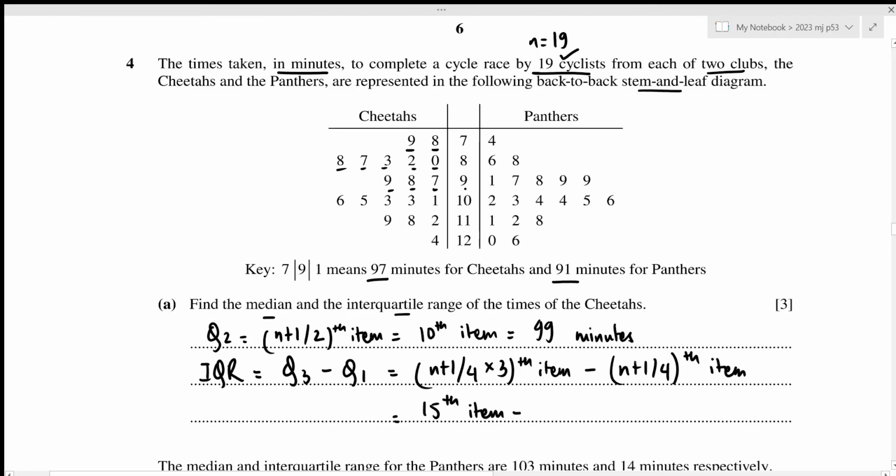Minus 19 plus 1 is 20. 20 by 4 is 5. Minus the 5th item. Let's count. So this was the 10th item. 11, 12, 13, 14, 15. So the 15th item is 106 minutes. Minus the 5th item, which is 1, 2, 3, 4, 5, 83 minutes. This gives the interquartile range to have the value of 23 minutes. That's all for the first part. Let's move towards the next one.